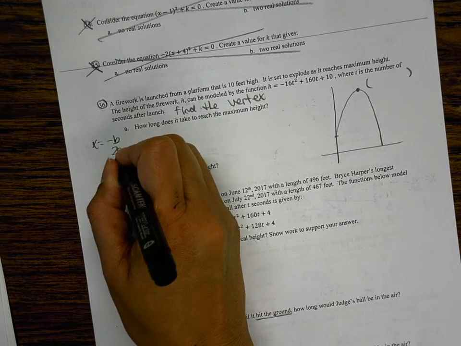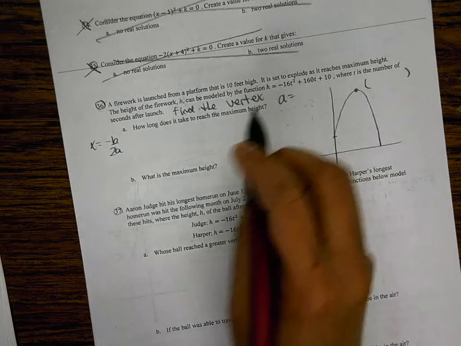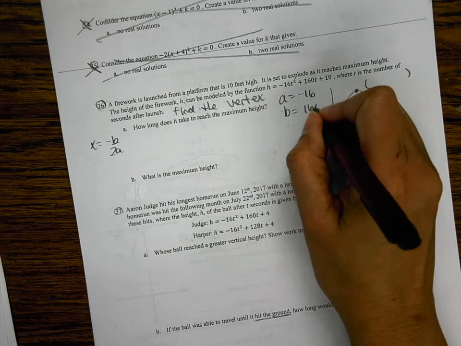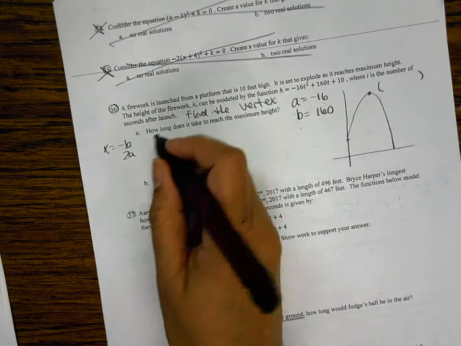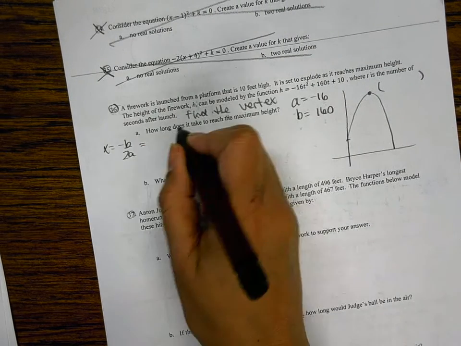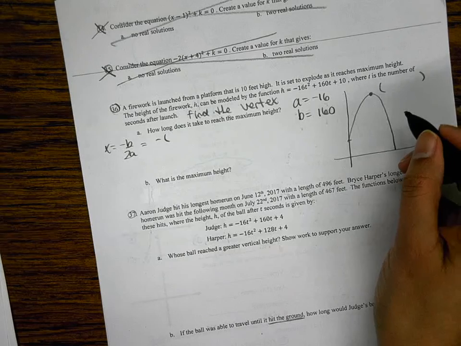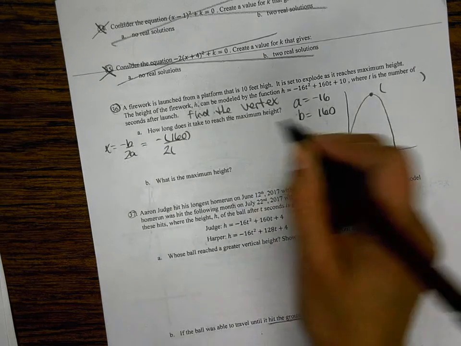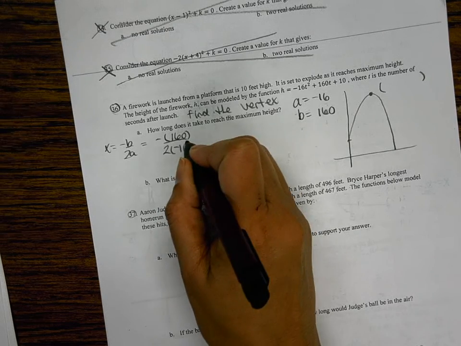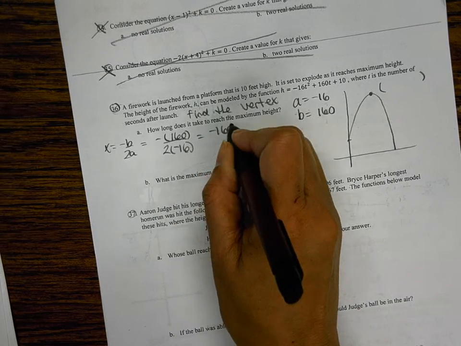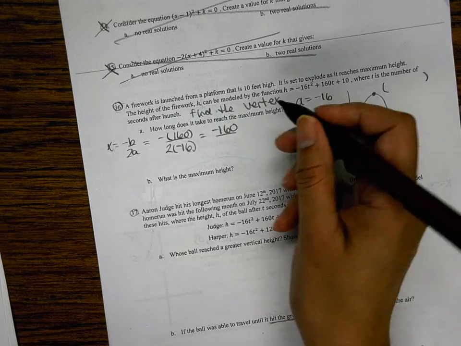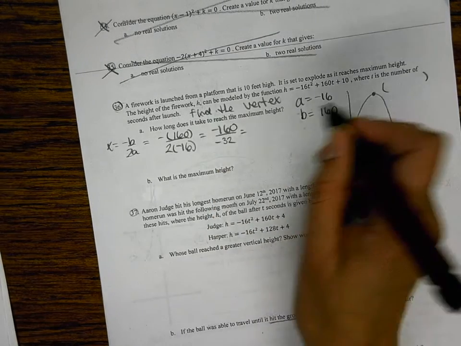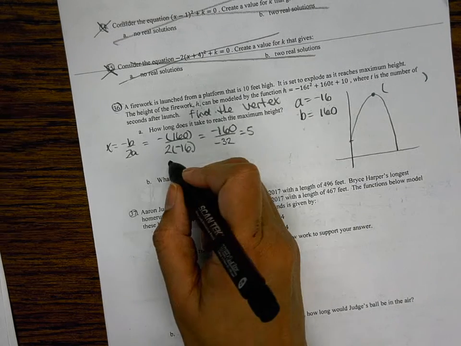In this particular problem, a is negative 16, b is 160. And so I have the opposite of b, which is negative 160, over 2 times a, which is negative 16. Negative 160 over negative 32. Plug that in your calculator, and you end up with 5. So x equals 5.